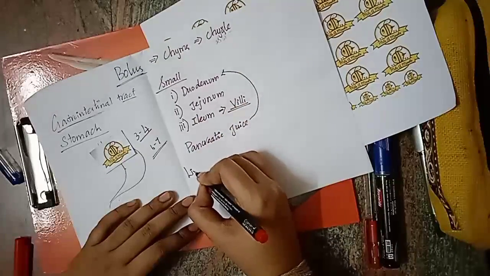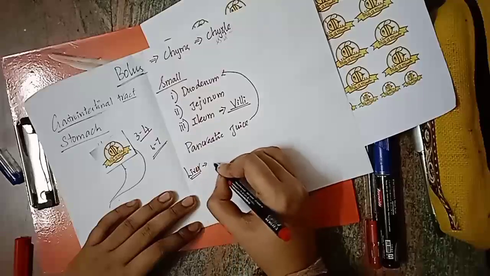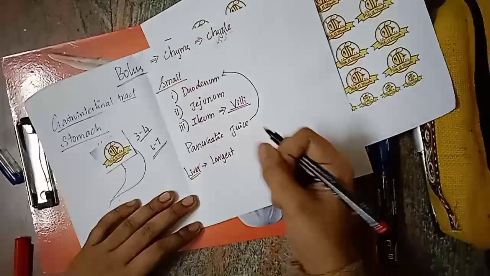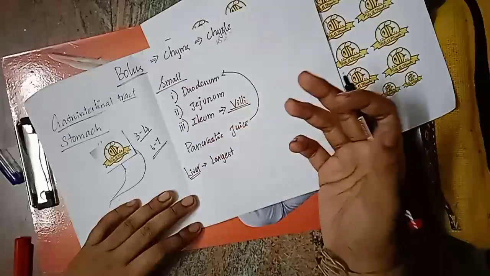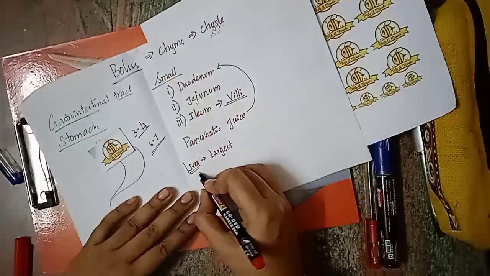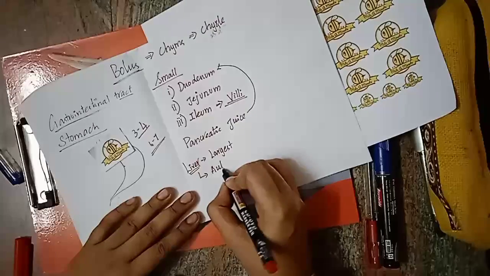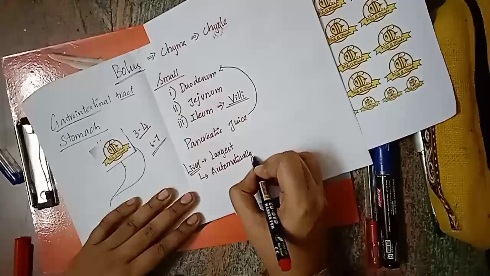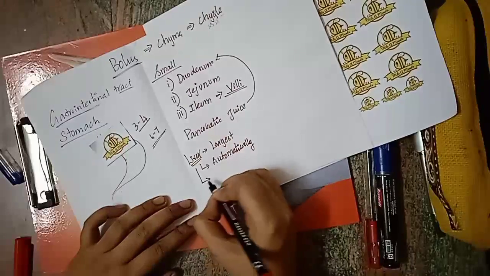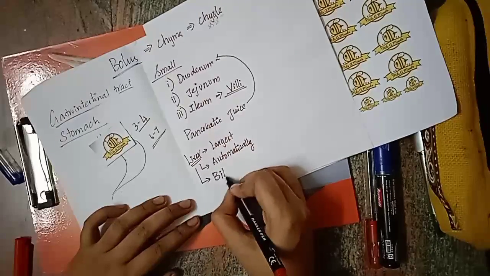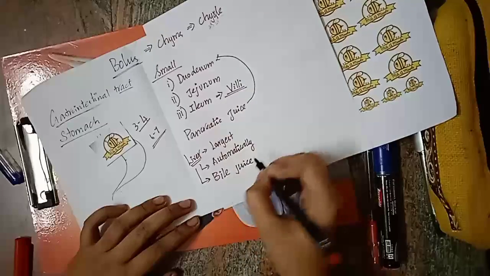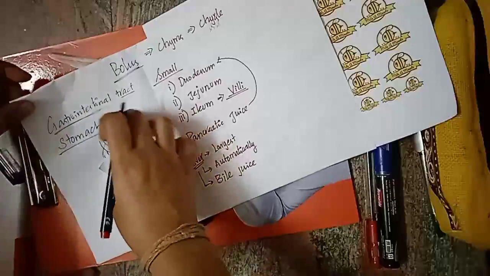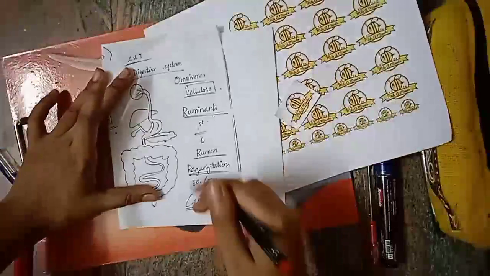Then we have the liver. Note, the liver is the largest organ, and one special power of the liver is that if it is damaged by any accident or anything, it will automatically grow. The liver is the one which secretes bile juice, whereas pancreatic juice is secreted by the pancreas. The bile juice secreted in the liver will be stored in the gall bladder for a short time, not for a long time.